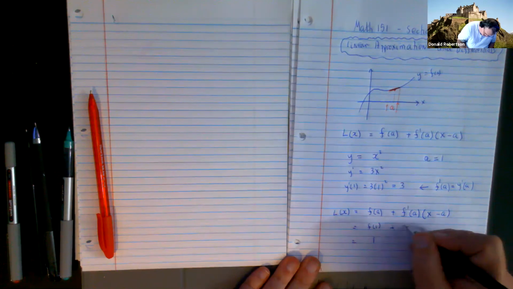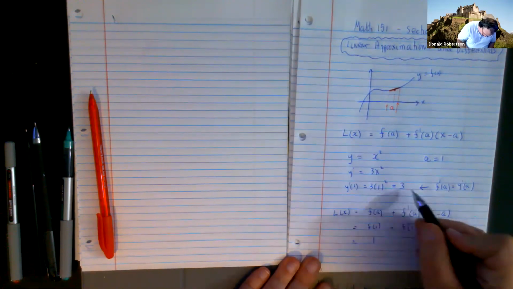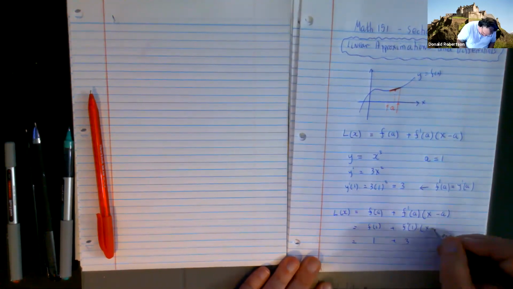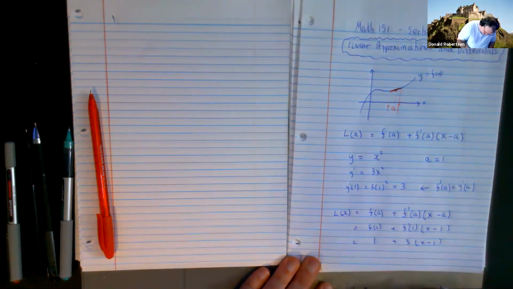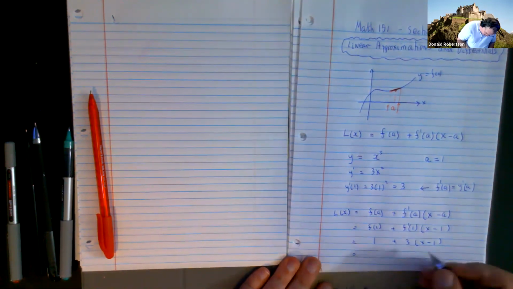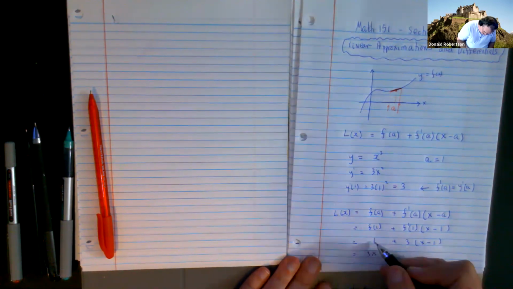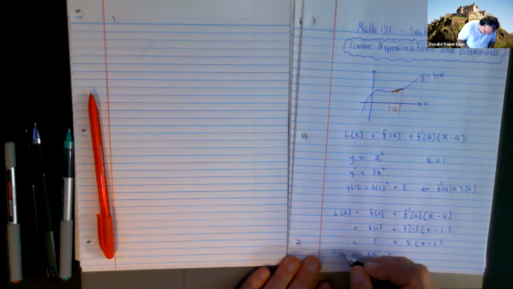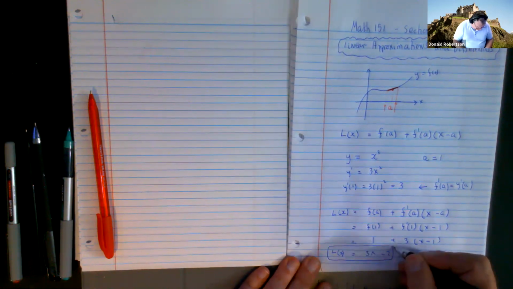I know the derivative of the function at 1, which is this guy, 3. And I know that x is 1, so a is 1. Now, if you tidy up a little bit, what you get is 3x minus 3 plus 1, which is 3x minus 2. And we now have our linear approximation function.